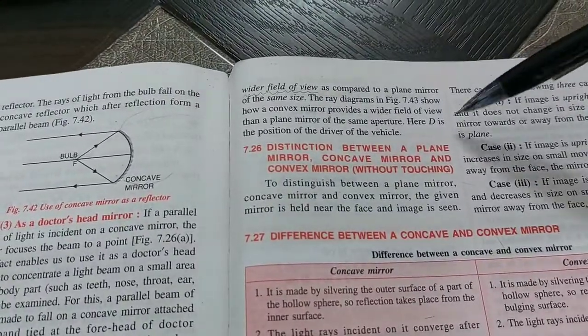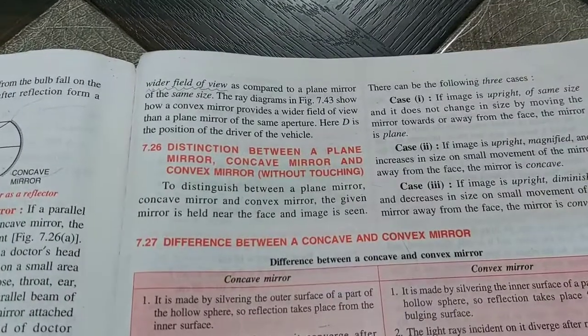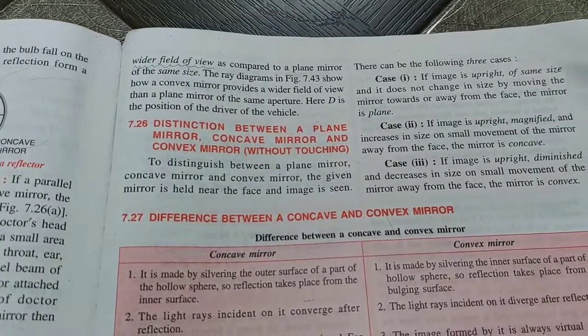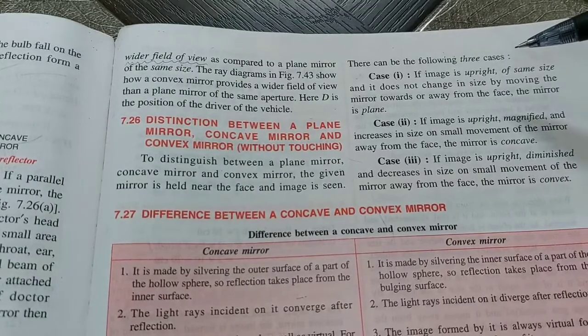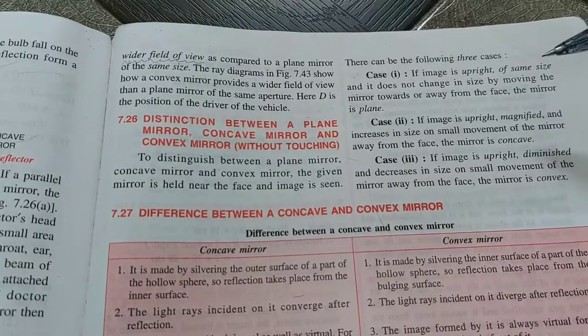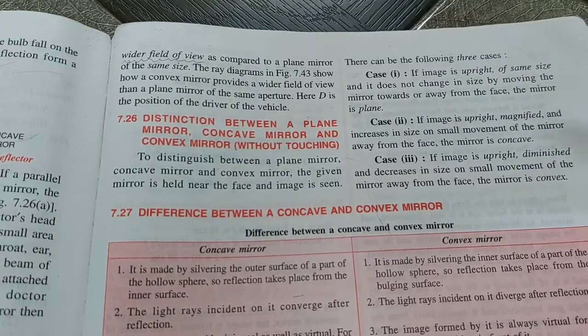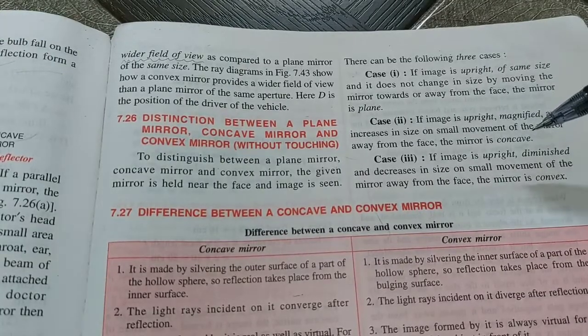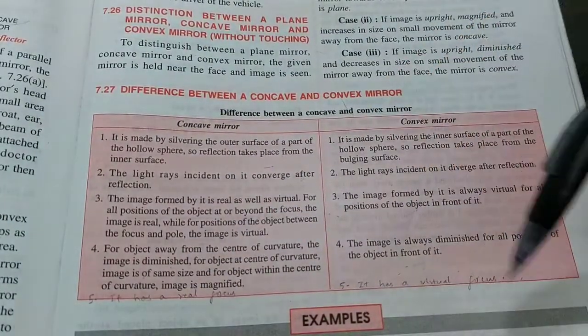Distinction between plane mirror, concave mirror, and convex mirror without touching it. So you cannot know the curvature. So how will you know? Well, if you're standing very close to the mirror, if the image is of the same size, it's plane. If it's diminished, it's convex because a convex mirror can only produce diminished images. That's it. No exceptions. And if it's enlarged, it's a concave mirror. Differentiate between here. Add a fifth point. It has a real focus. It has a virtual focus.